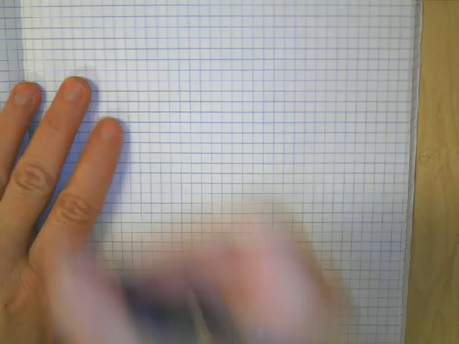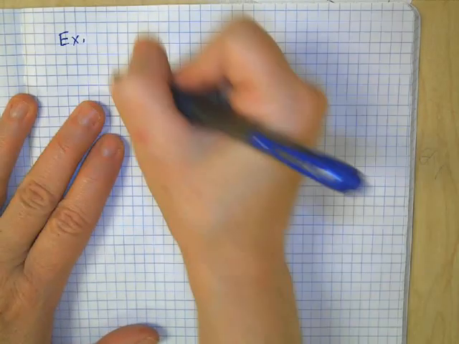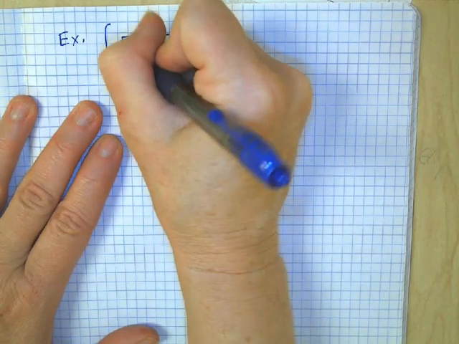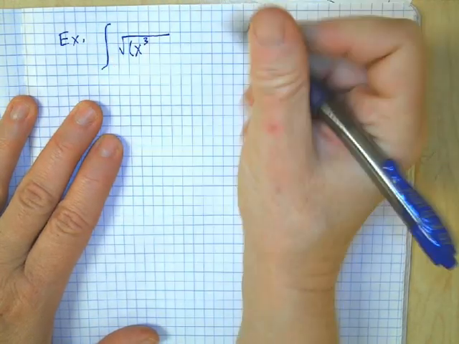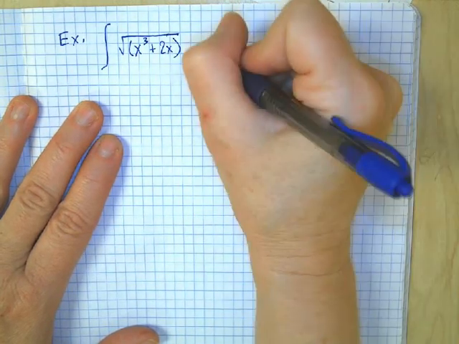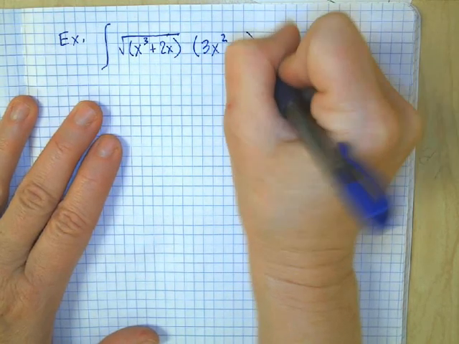So let's do our next example. We're going to integrate square root of x cubed plus 2x times 3x squared plus 2 dx.